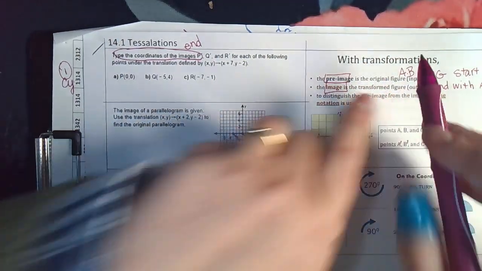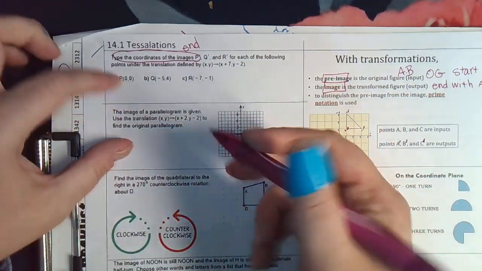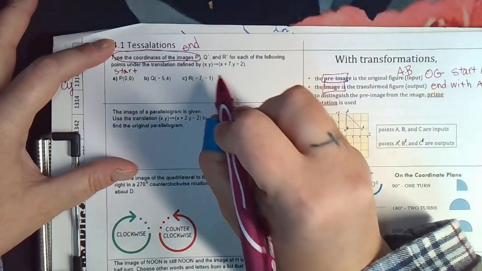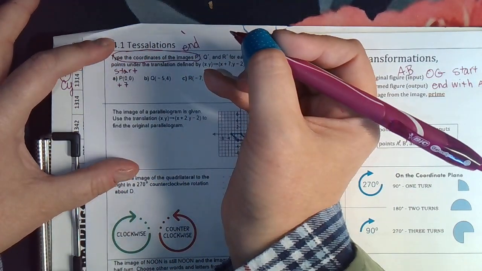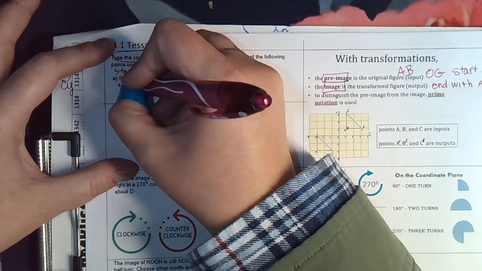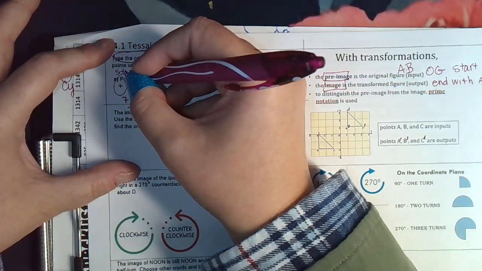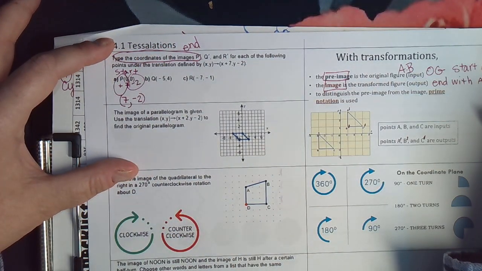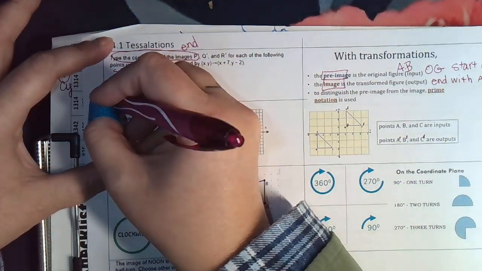The regular letters without the tick mark are what we start with. So part A, that (0, 0), that's what we start with. Then we apply this transformation that says we add 7 to that x, and we subtract 2 from that y. So 0 plus 7 is 7. 0 minus 2 is negative 2. And that's the image, or P prime.